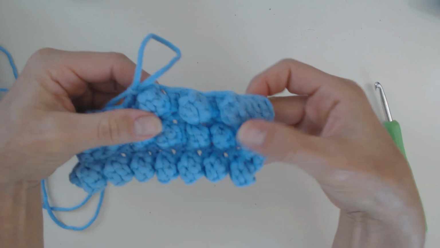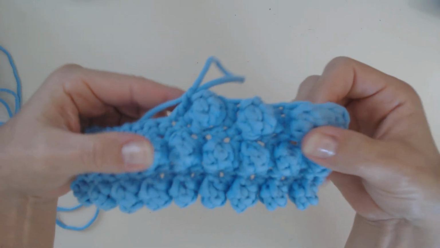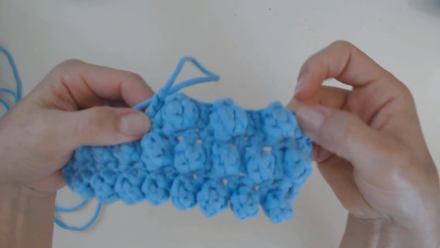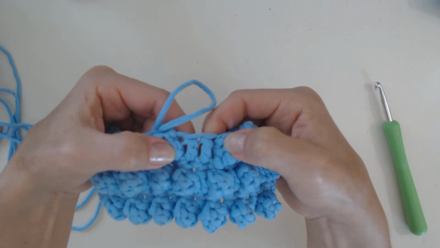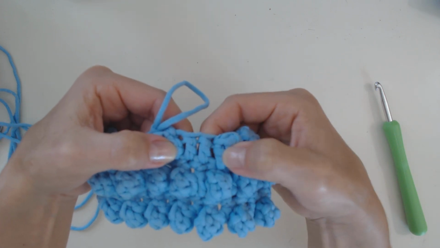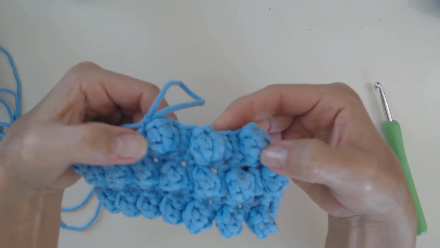bit more. And then this third row, which I'm going to show you now, I really decided I wanted to separate them a little bit more. So I've got 2, as you can see, 2 double crochets in between each popcorn stitch.